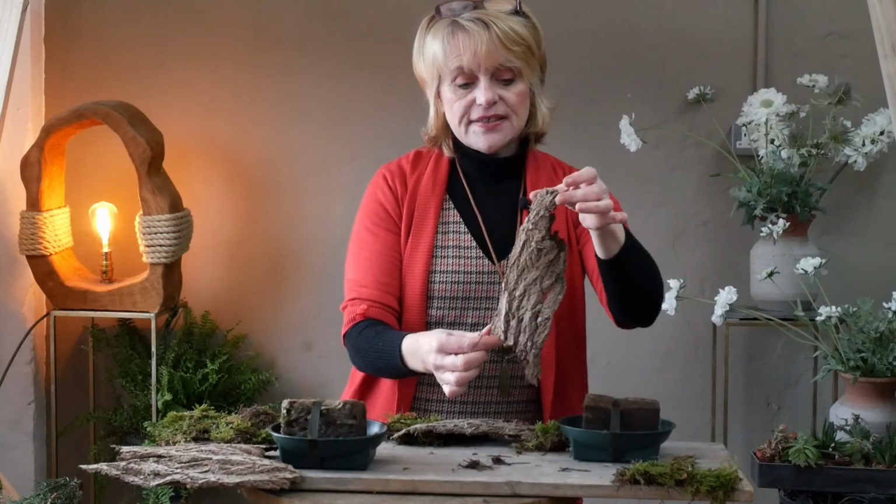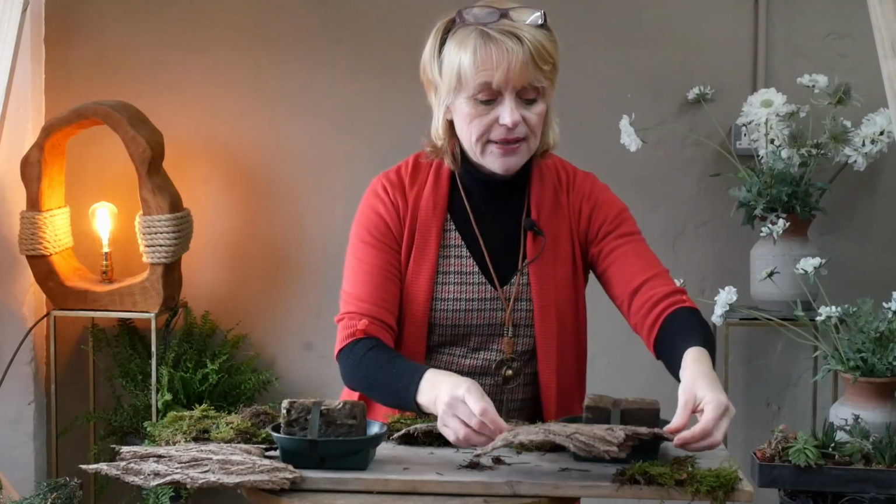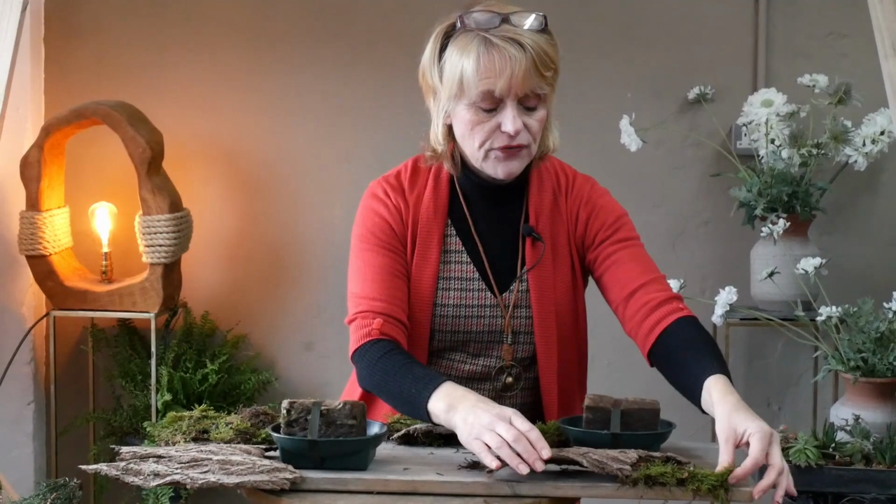And it means that if I do take this to somebody's home and it sits on a table, then I don't have any of the moss or the bark sitting directly on top of the table. So you really do have to be very mindful about where your flower arrangement is going to end up. So what I've done is I've added some bark. These are just ordinary bark that you would pick up while you're out having a walk.